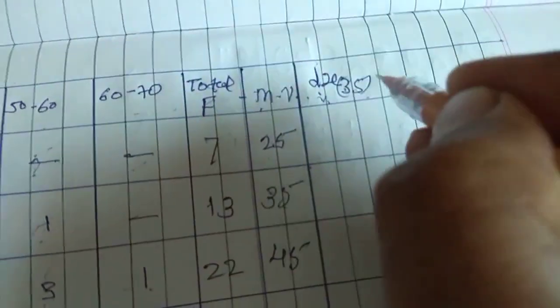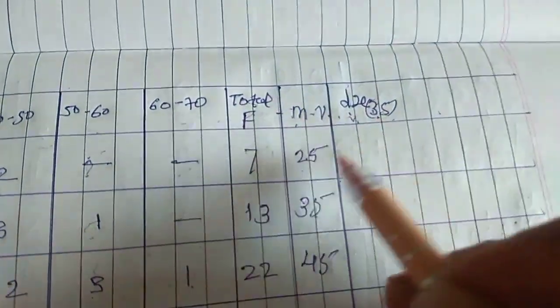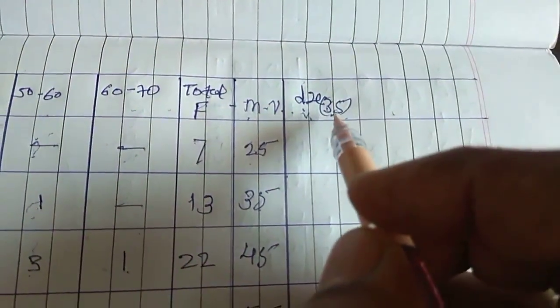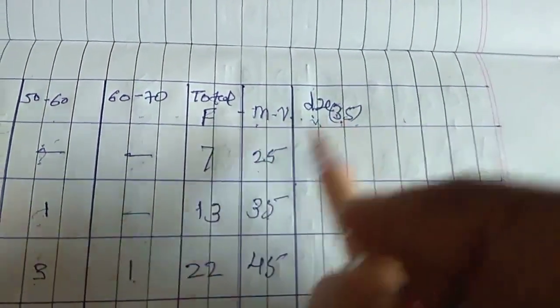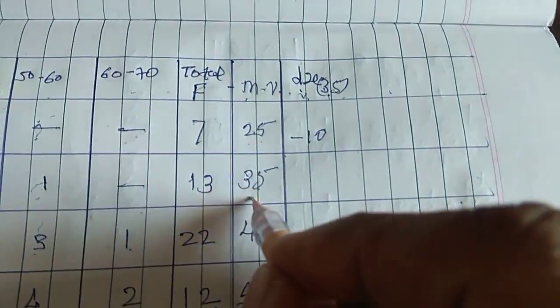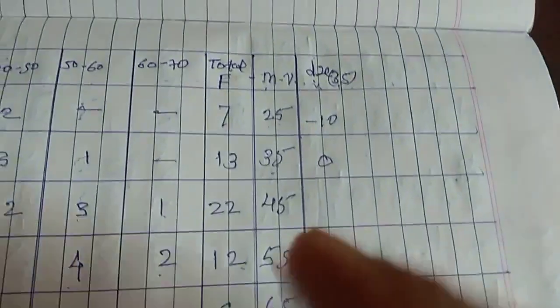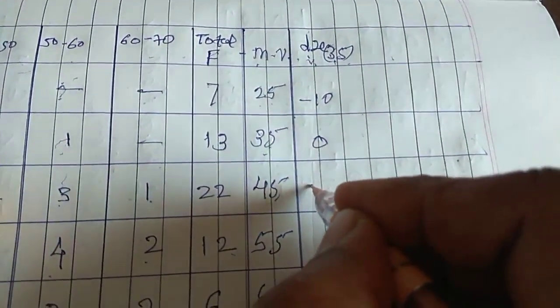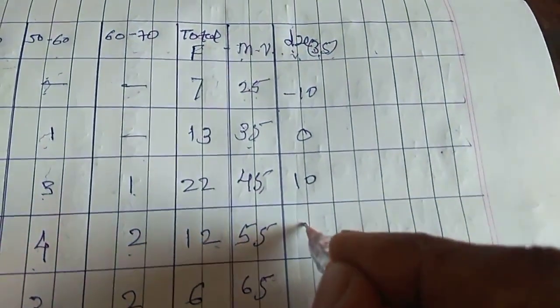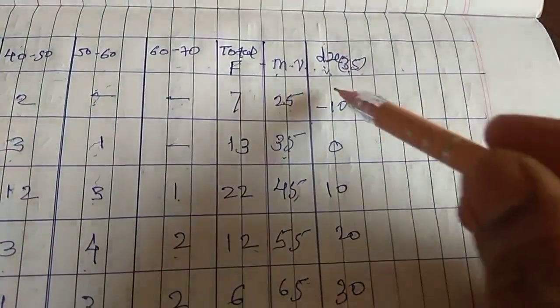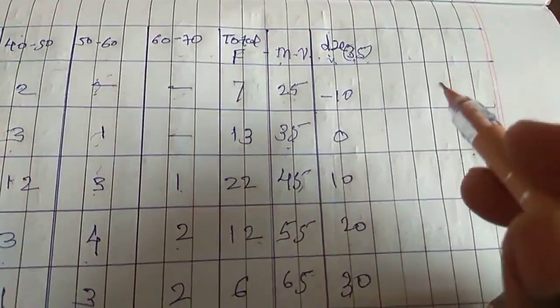Okay, this figure should be deducted from 25. What remains? Minus 10. Here 0. 45 minus 35, 10. Here 20. Here 30. Look out here. Okay. And draw the line here.